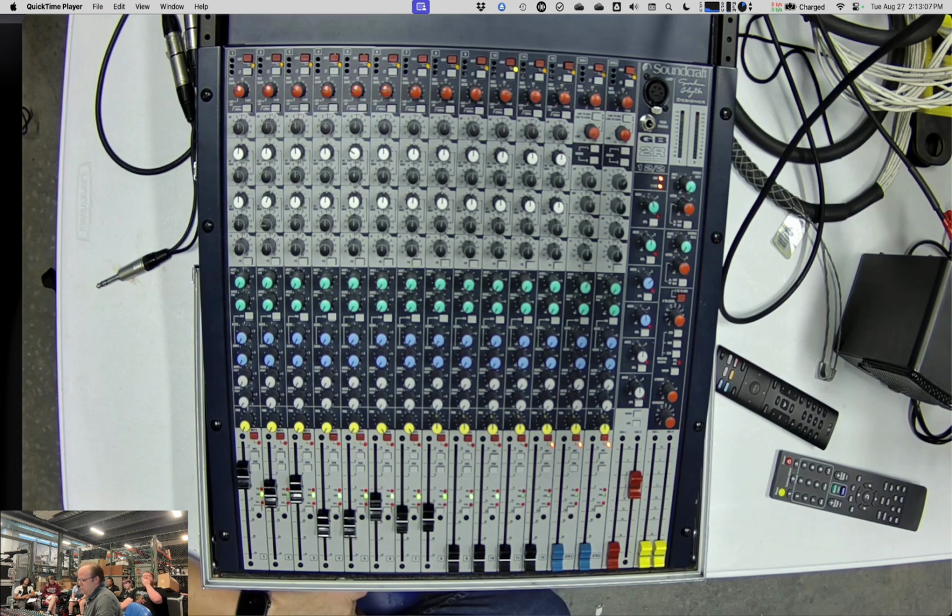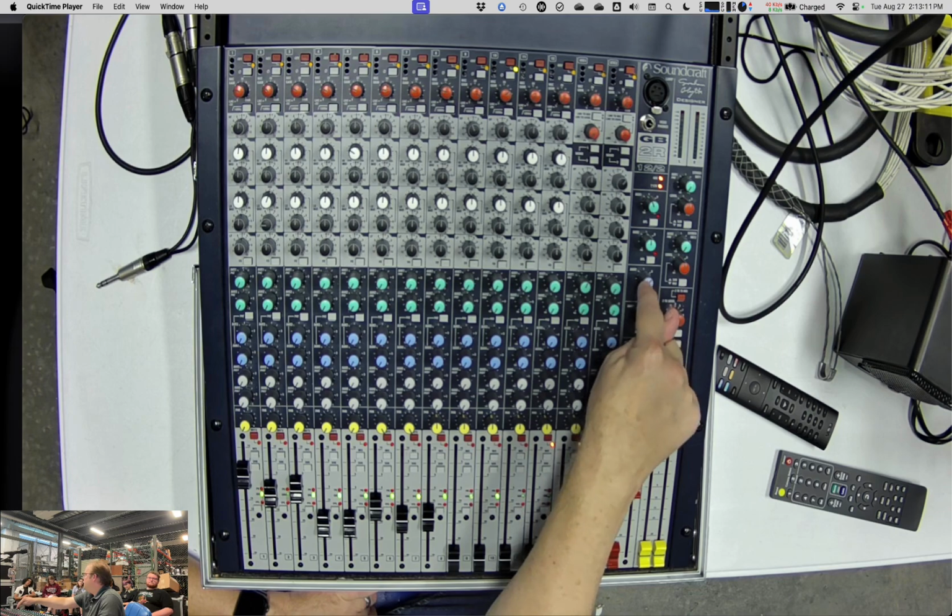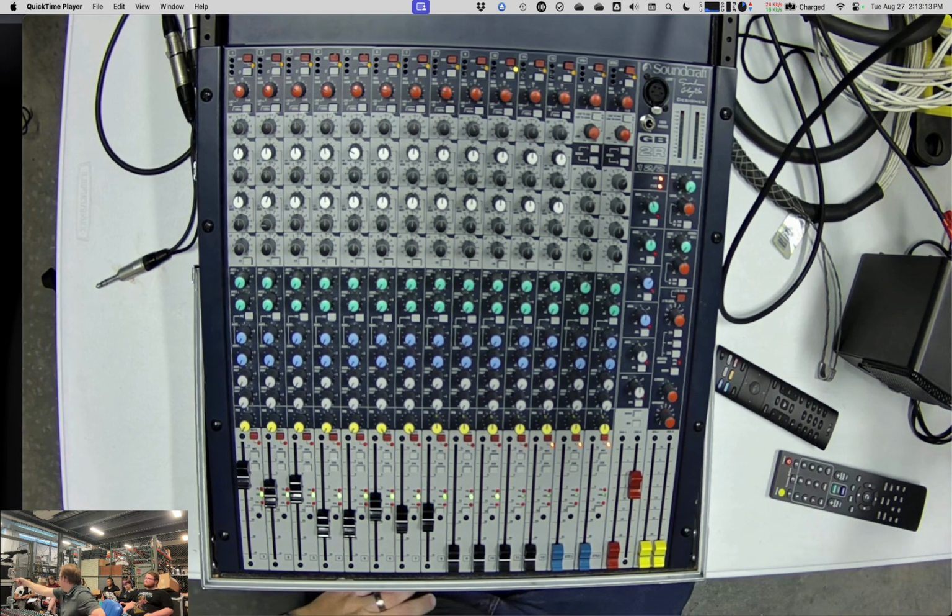And so now what I've done is I've patched the output of aux 3 to the input of the reverb processor. So I'm going to send whatever sounds I want into that, and those sounds are going to get reverby. They're going to get blurred together. So there's a Smurf in there. No, it's Gargamel.